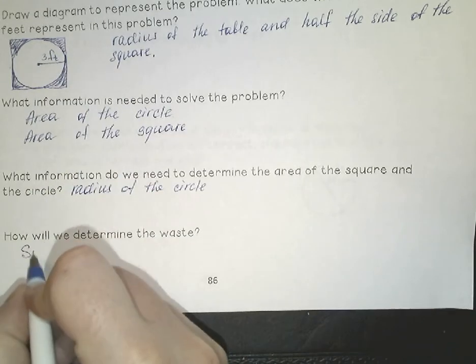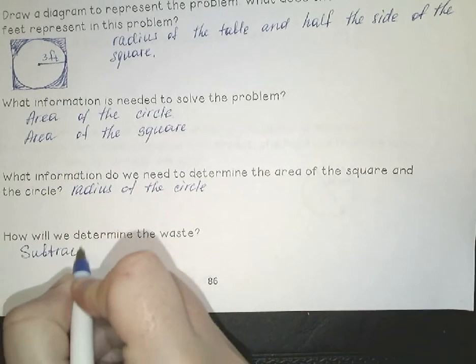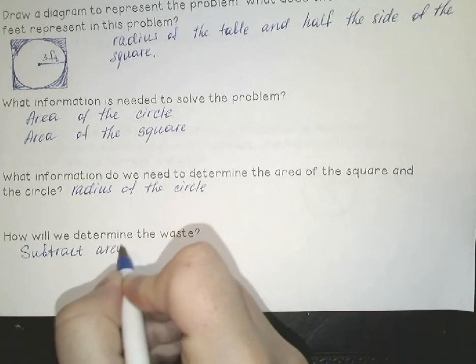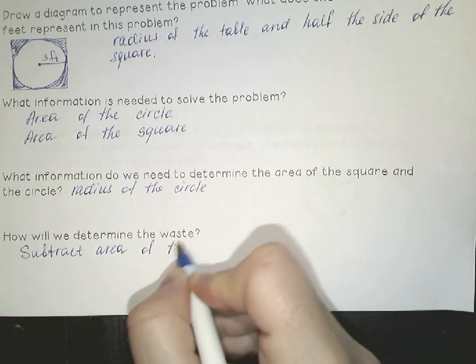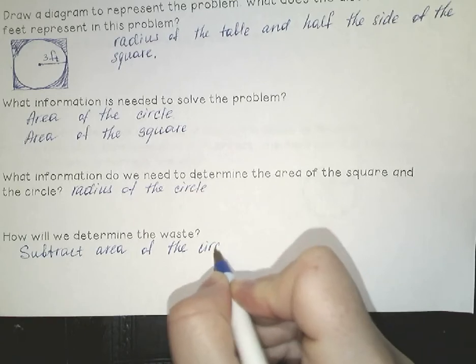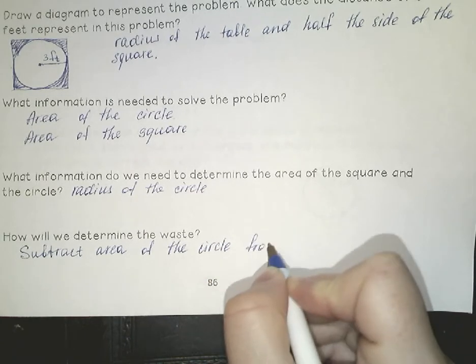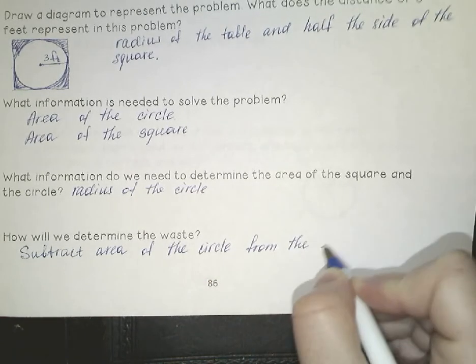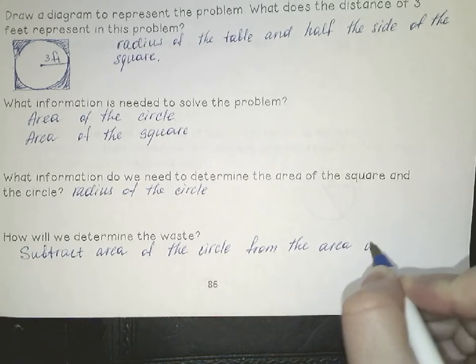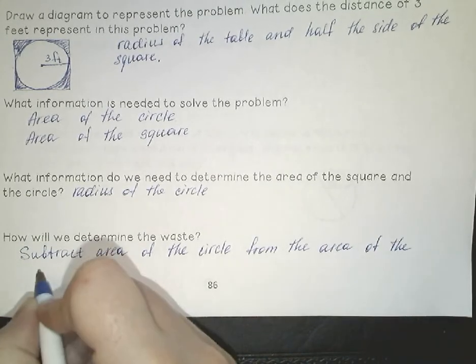So subtract area of the circle from the area of the square.